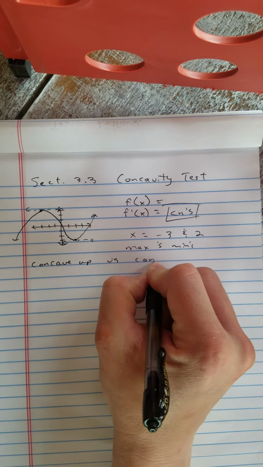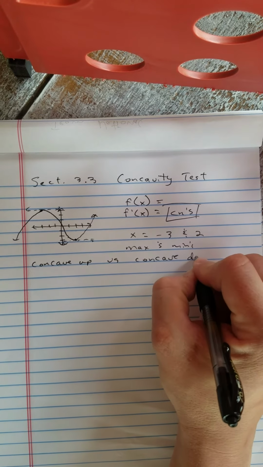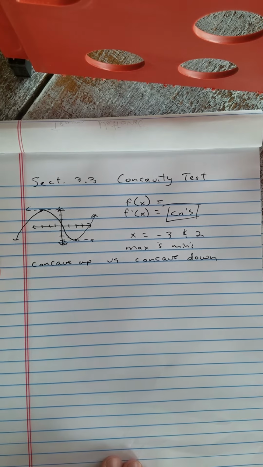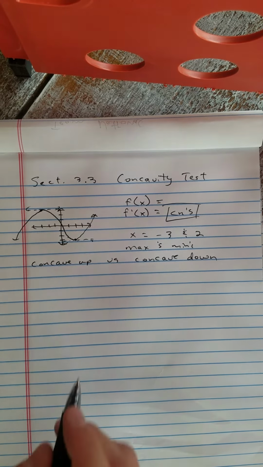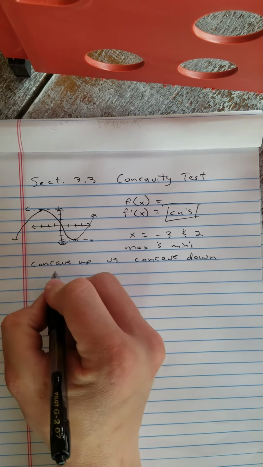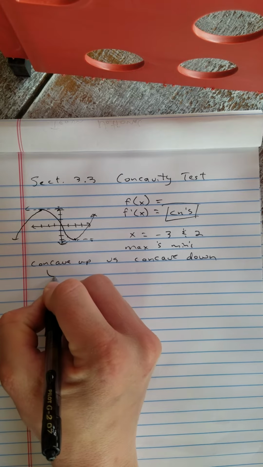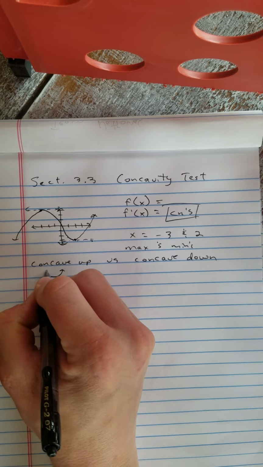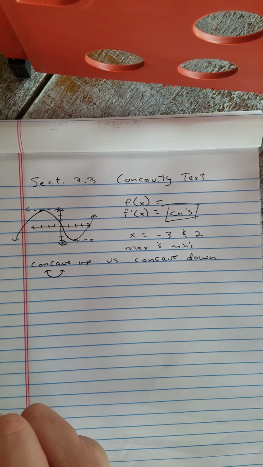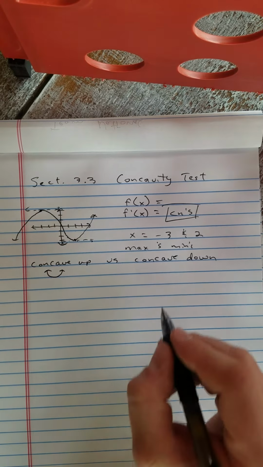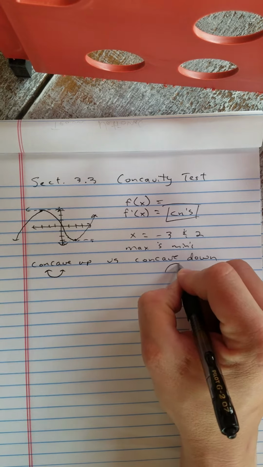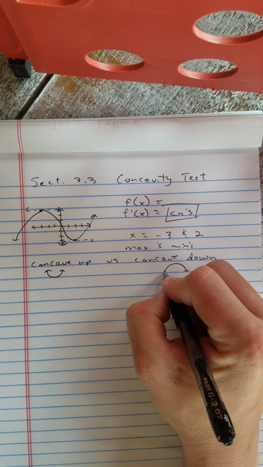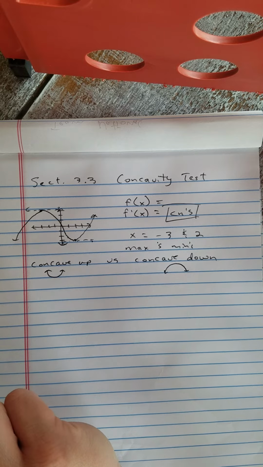versus concave down. And I know you guys, those are familiar, you recognize them, you've heard them before. Concave up is when a curve, and this is the real simple elementary way I describe it, is a smiley face, right? And a concave down curve is any portion of a curve that makes a frowny face.